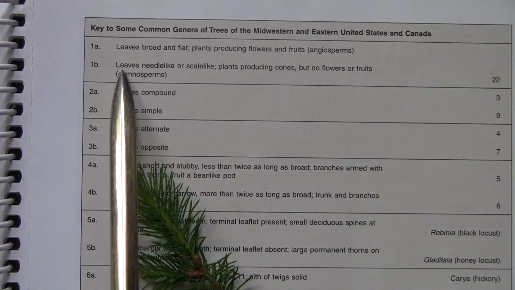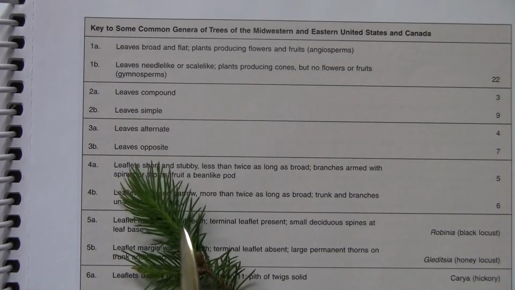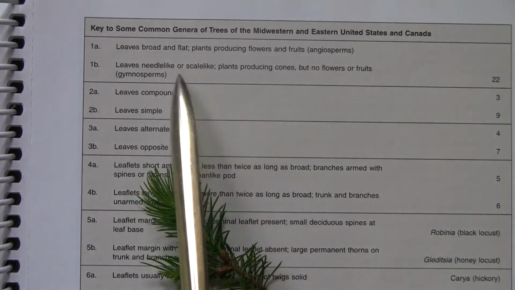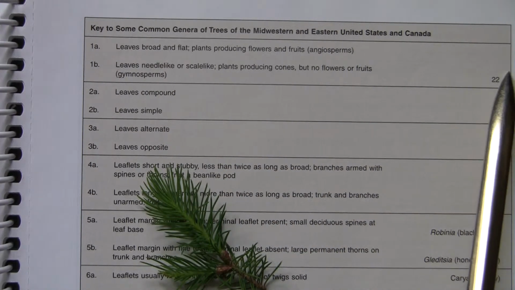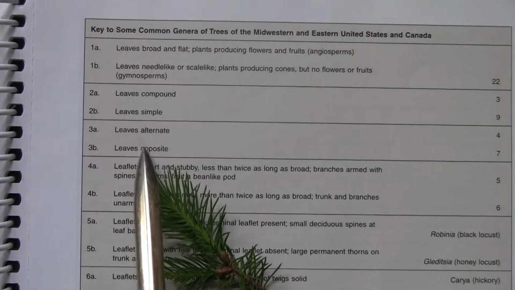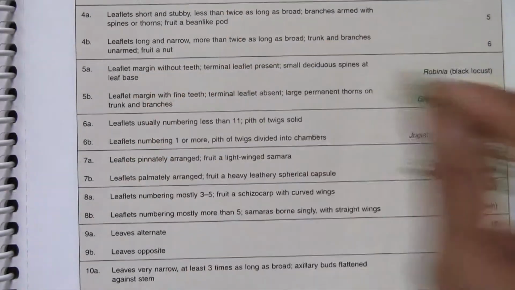The second character says leaves are needle-like. So obviously that is the one that we have. So we go to the point right in front of it, written there, 22. We go down, scan to the next page, and let's see what happens.